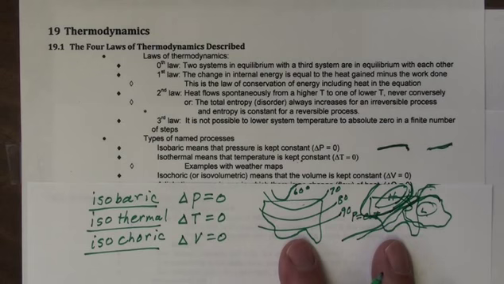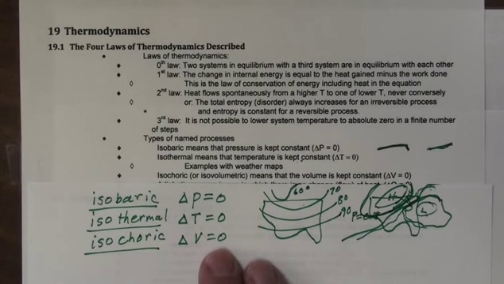For example, a closed sealed container, like a Coke bottle, has a constant volume inside because the volume can't expand or contract. On the other hand, if you have a balloon, the volume can expand or contract inside the balloon based on the temperature and the pressure. So an isochoric process is one where the volume is constant.